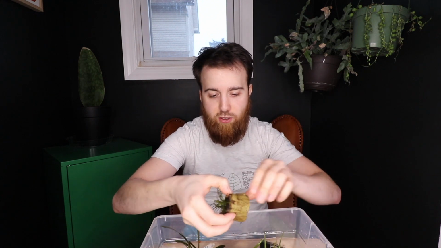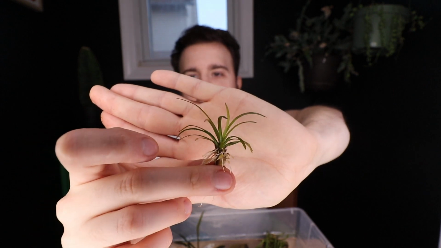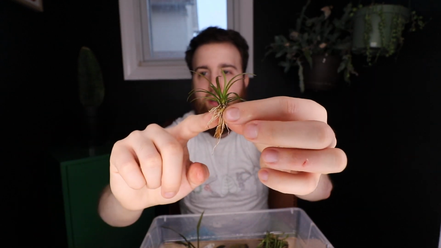Now, how does dwarf sedge propagate? Well, it's pretty simple here. So I'm going to take this one out of the pot so I can show you guys. It's probably not going to have any babies in it right now. That's the plant right there, right? It has this little root ball down at the bottom here.